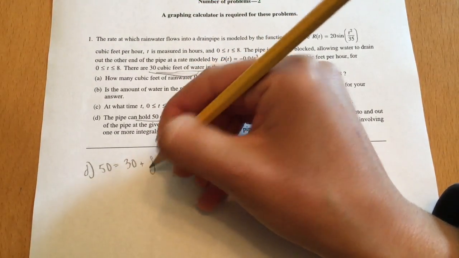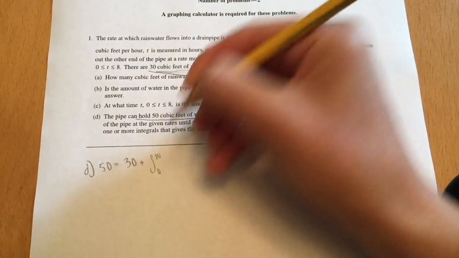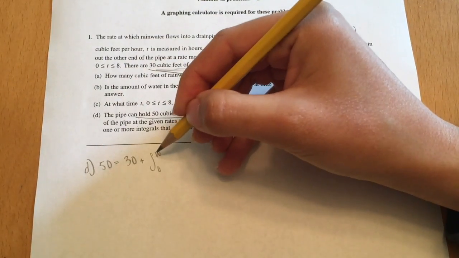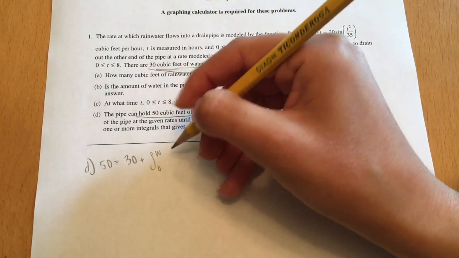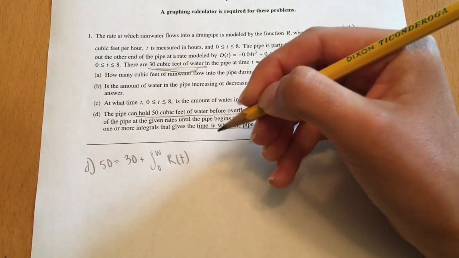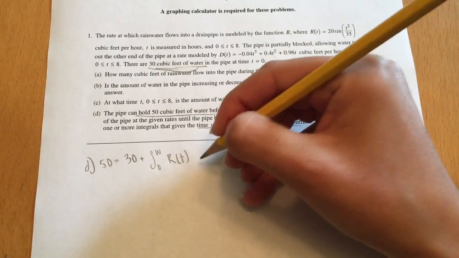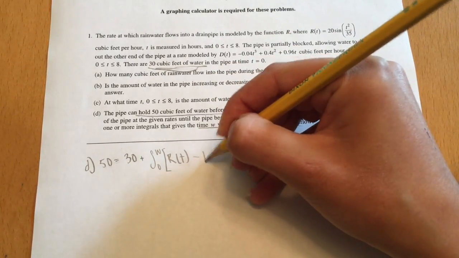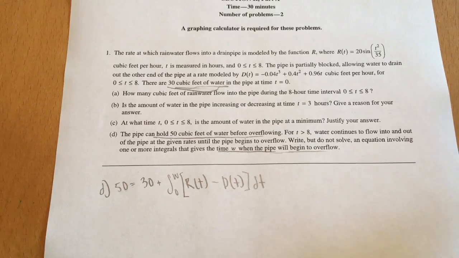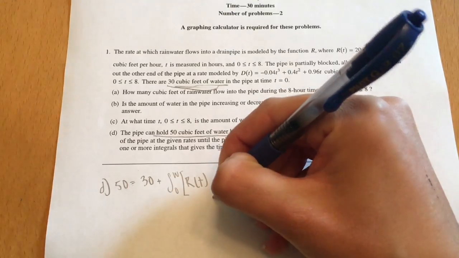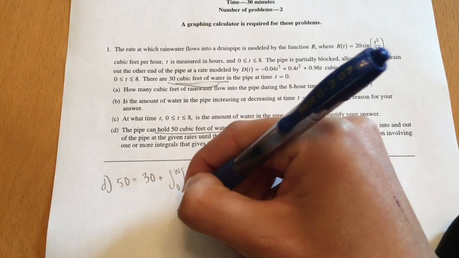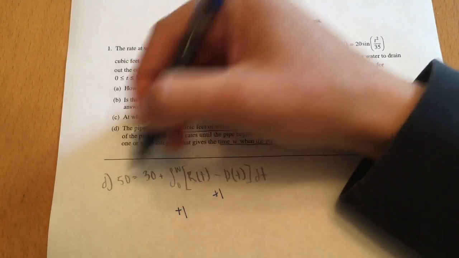And then we want to find the integral from 0 to w, because time w when the pipe will begin to overflow, and that's the time we want to stop. And then we have r of t, which is the rate of rainwater flowing in minus the rate of rainwater flowing out, d of t. And so the way you're scored, you get 1 point for this section right here, and then 1 point for the total section from here to here.